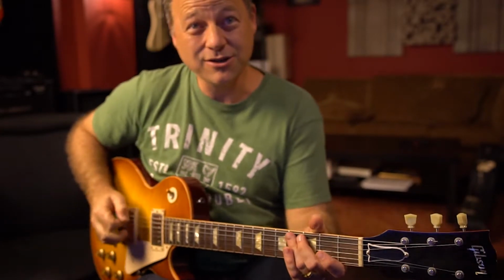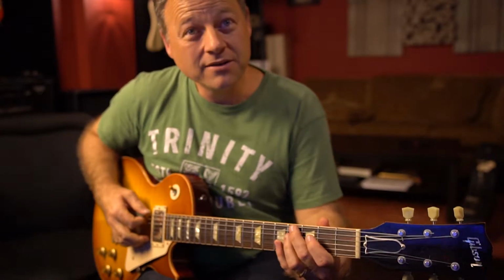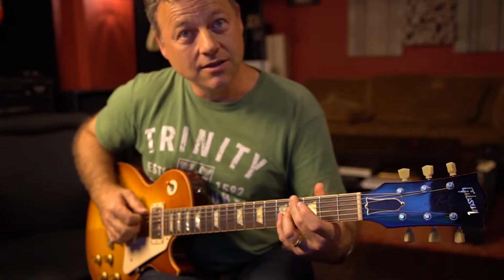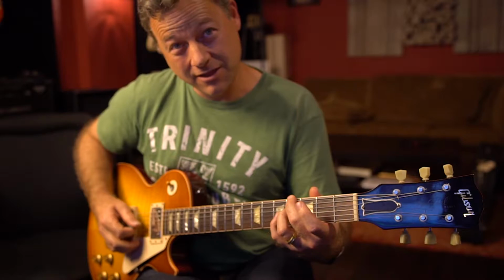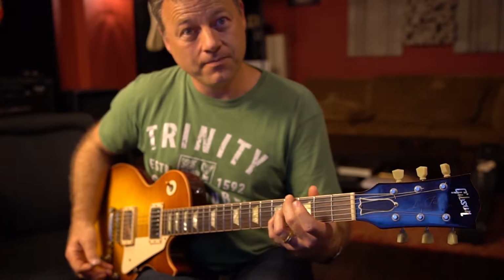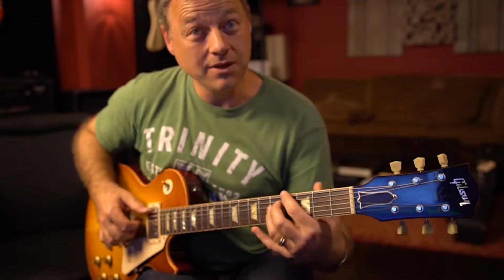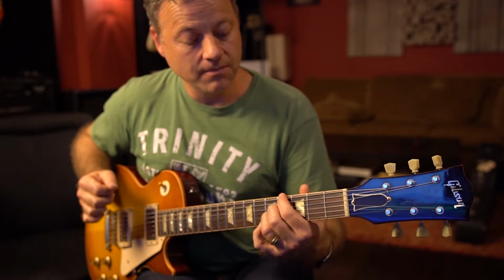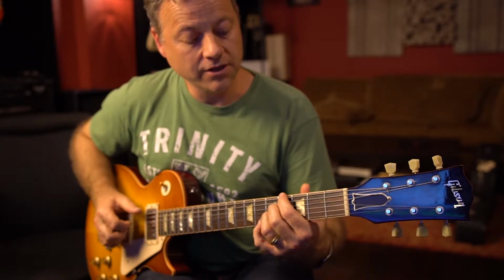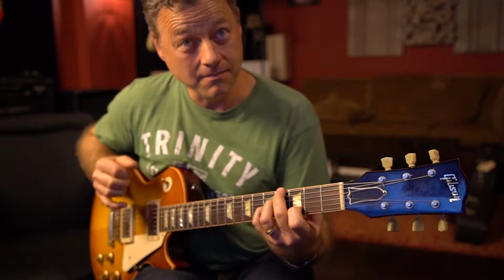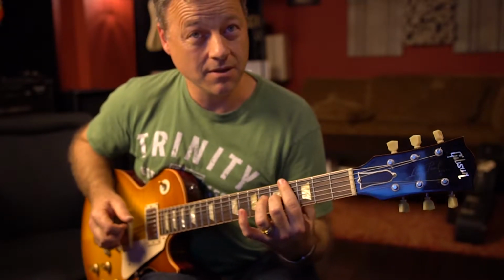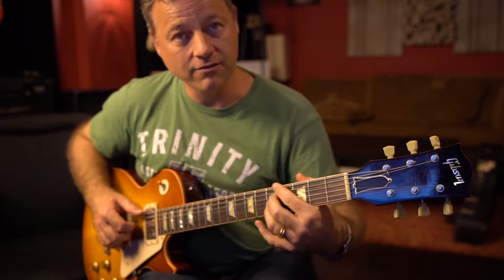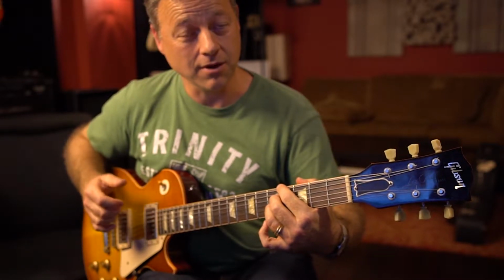All right, there's this classical theory term, augmented 6th chords. The Italian augmented 6 has the 1, flat 7, and 3. Now, in the key of C, it would be over A flat. The French has the sharp 11. The German has the 5th. All three of them have the root, flat 7, and 3.